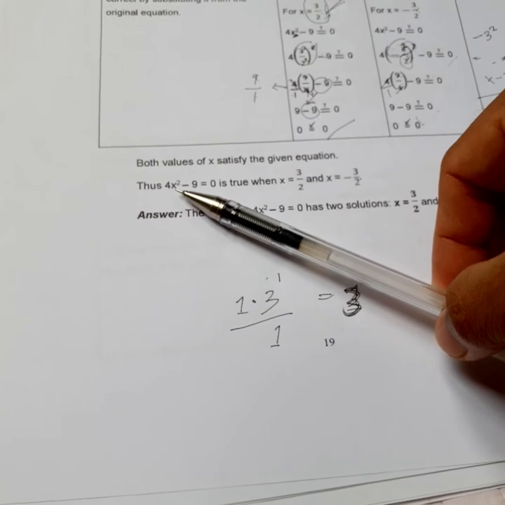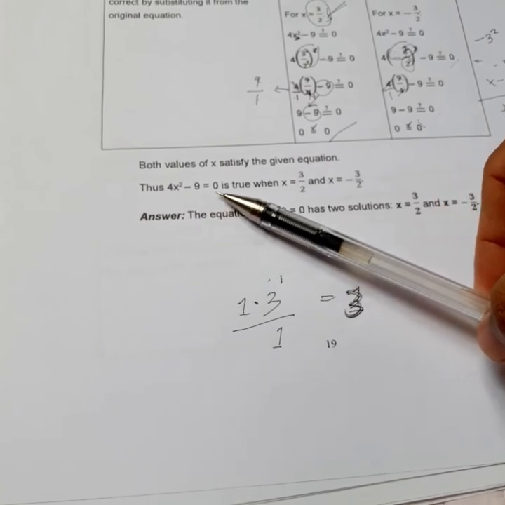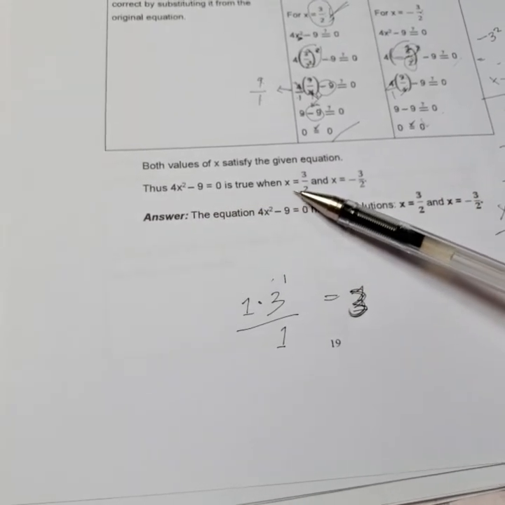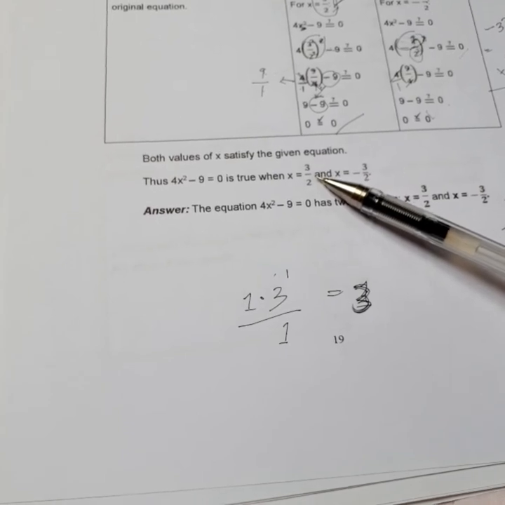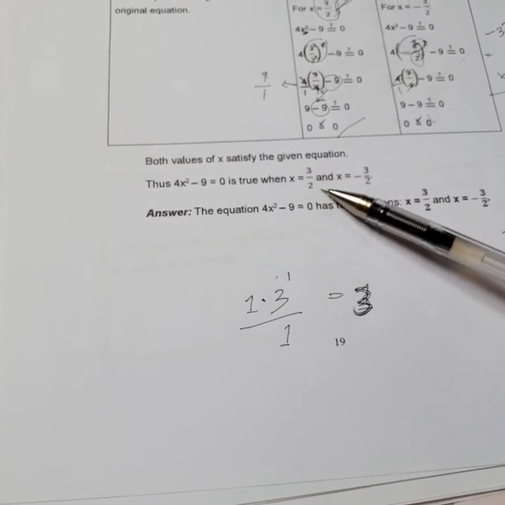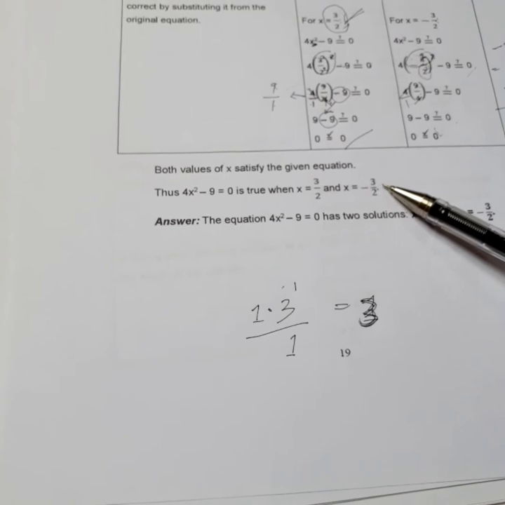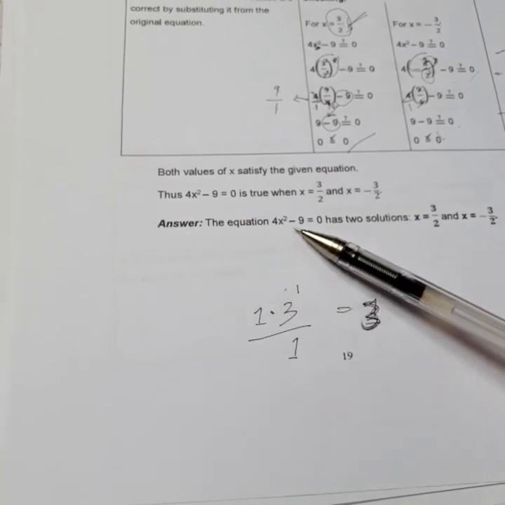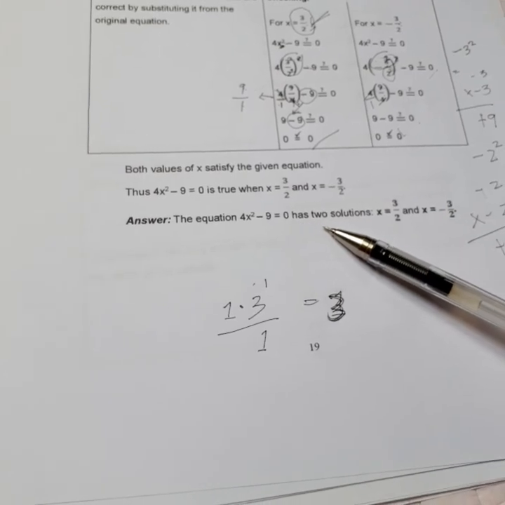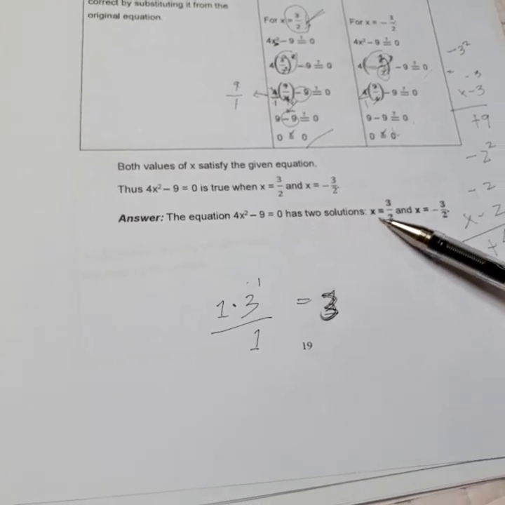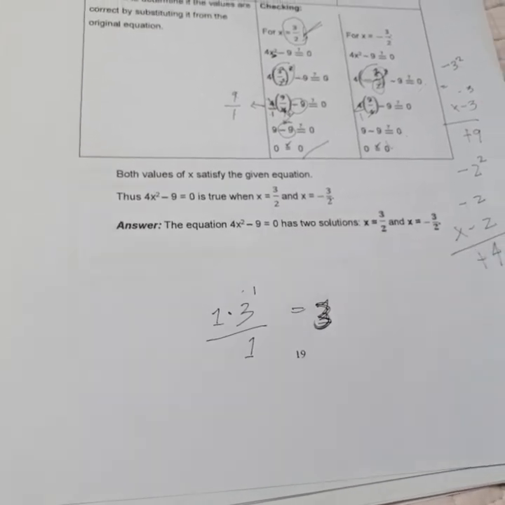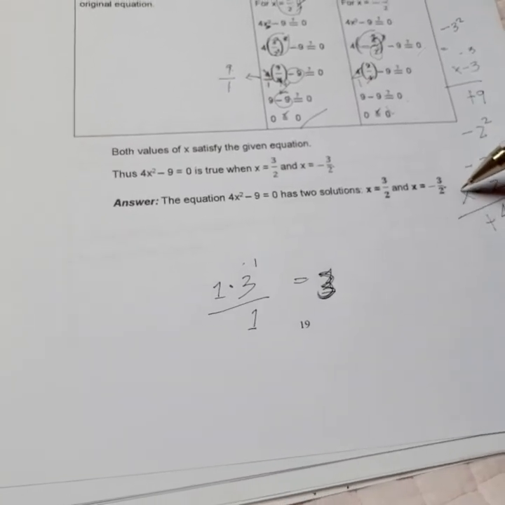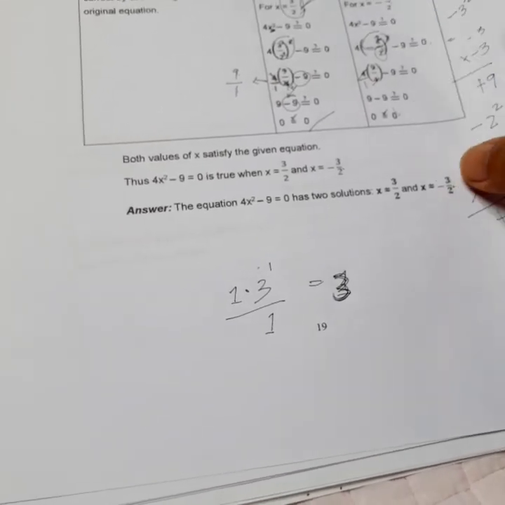Thus, 4x squared minus 9 is equal to 0 is true when x is equal to 3 over 2 and x is equals to negative 3 over 2. Answer: the equation 4x squared minus 9 is equals to 0 has two solutions. X is equals to 3 over 2 and x is equals to negative 3 over 2.